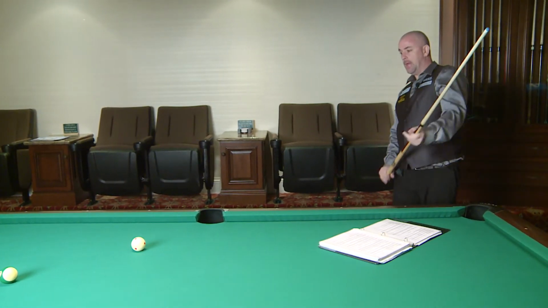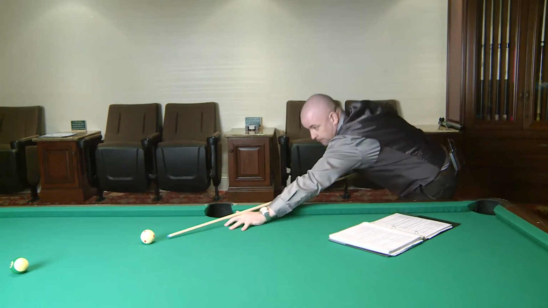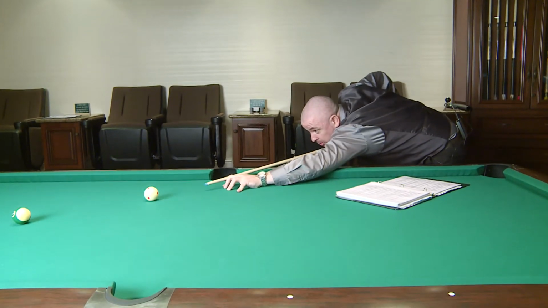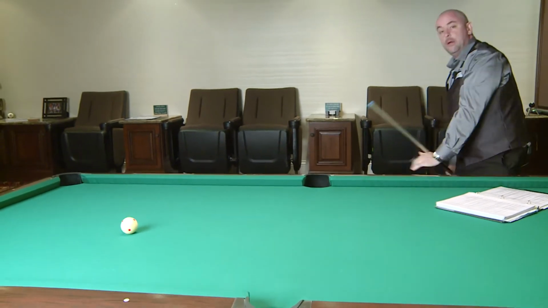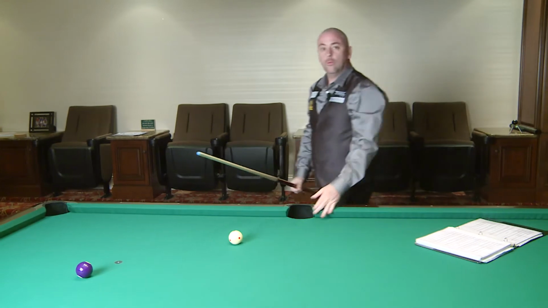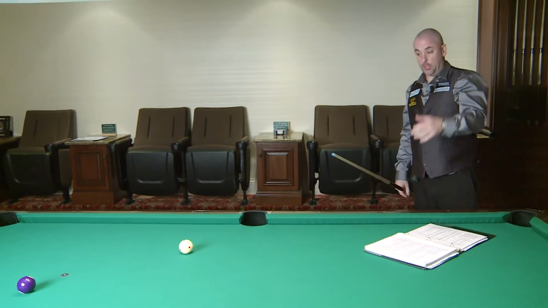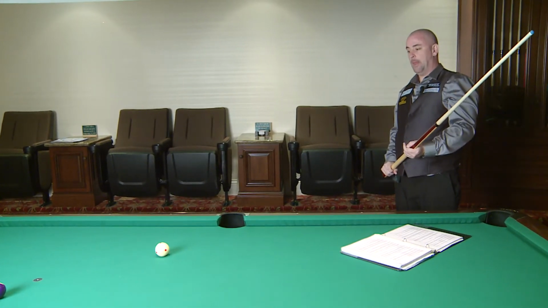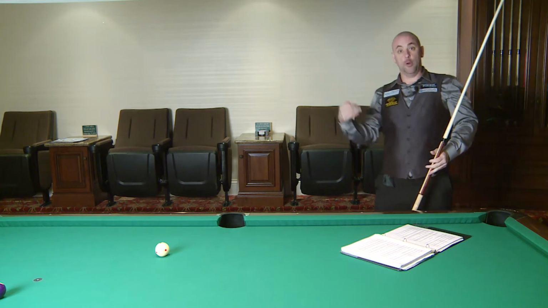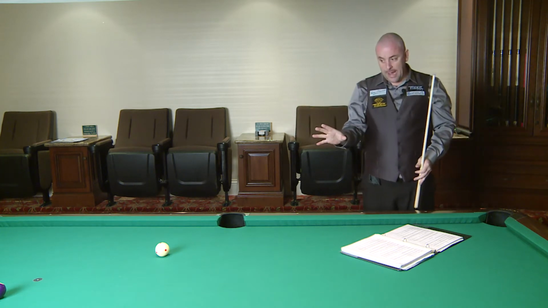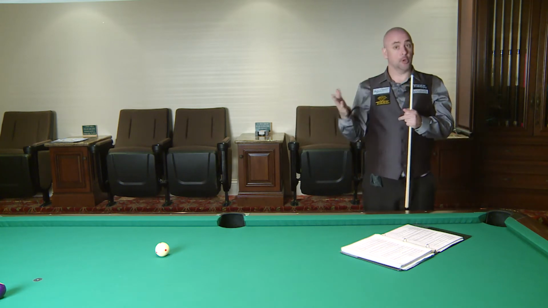So looking behind the shot line, I come in, eyes on the cue ball, see my eyes go up, keep them there, and I'm going to shoot. Now I'm going to show you some of the other different styles. So we're going to have cue ball, object ball, cue ball, object ball. I'm going to try and hold my eyes on the object ball, and then we're going to shoot.